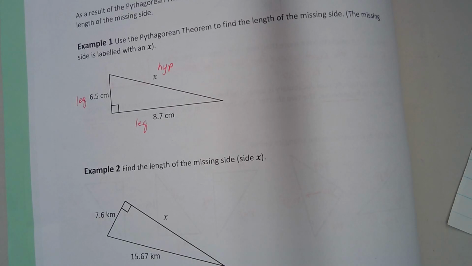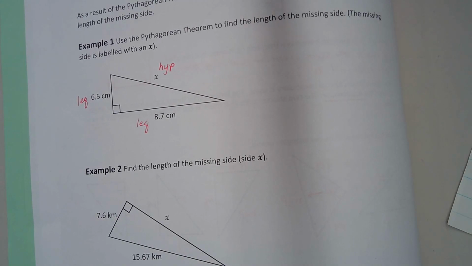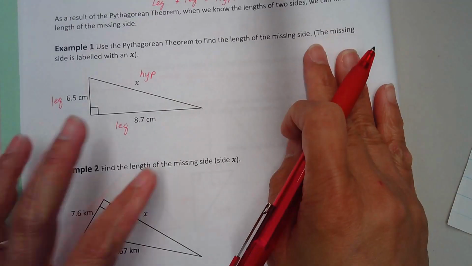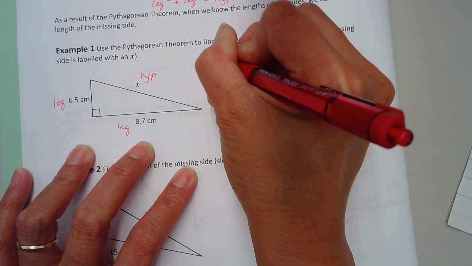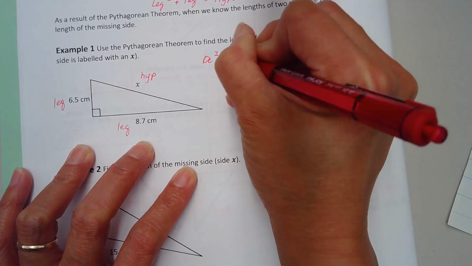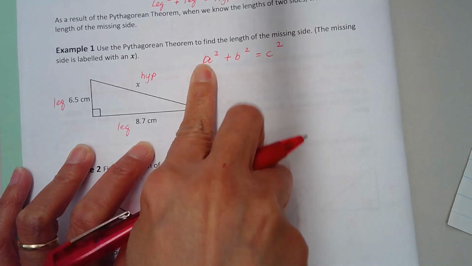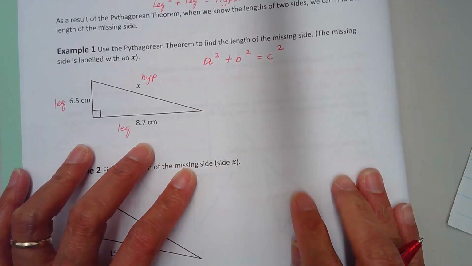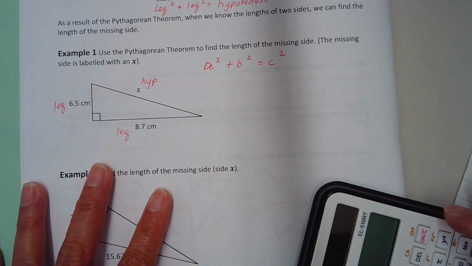Now, this is what we're going to do. First, start with the formula. And sometimes I call it a recipe. Okay? So start with the formula. I'll just go, is it okay if I go a squared plus b squared equals c squared? We know a and b are the legs, c is the hypotenuse. Okay. What do we do?